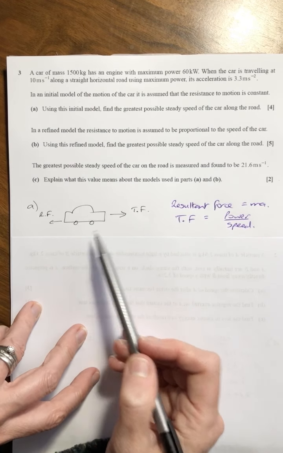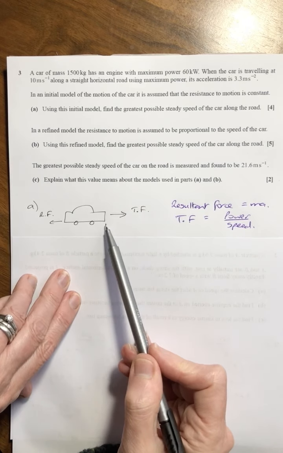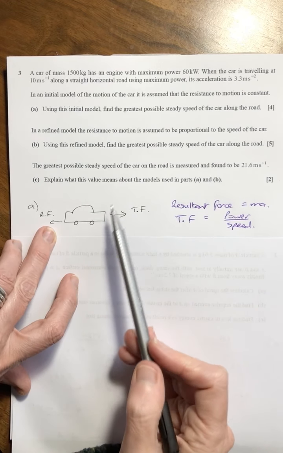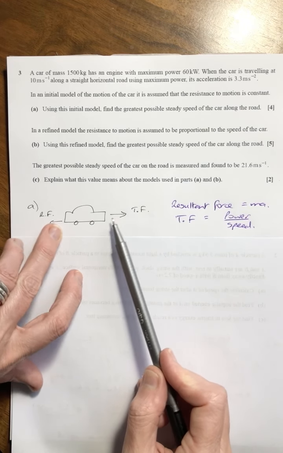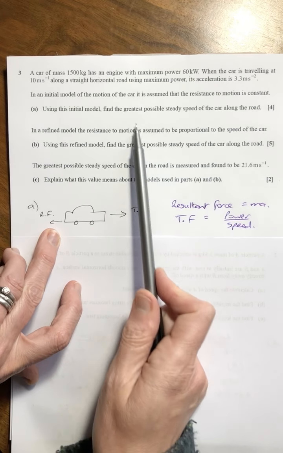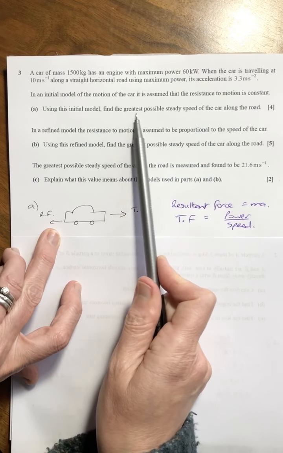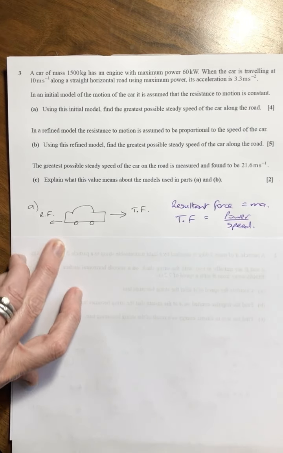Again, I've drawn a diagram. You know, lots of you don't like drawing diagrams. I mean, it's not a very detailed one, and certainly not a very successful one of the car, but I can see there what's going on. In particular, it's going to help me to think about what's happening when I've got the greatest possible steady speed. It's going to help me to think about the resultant force.